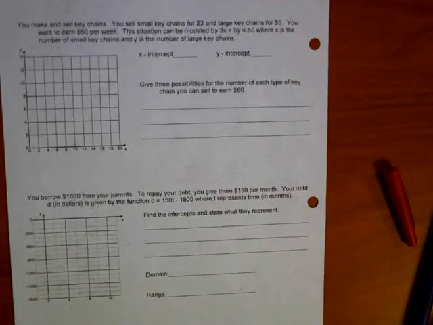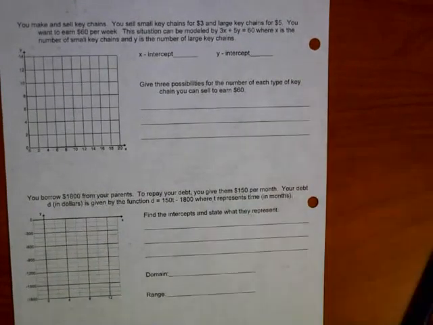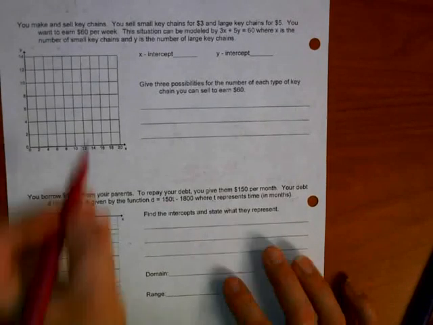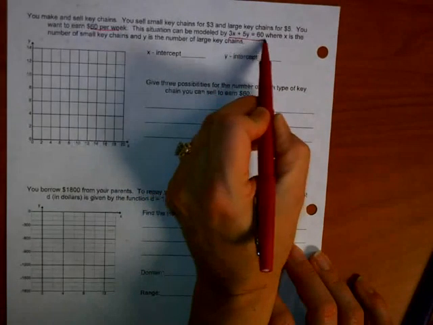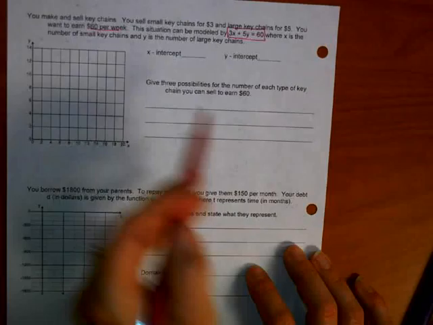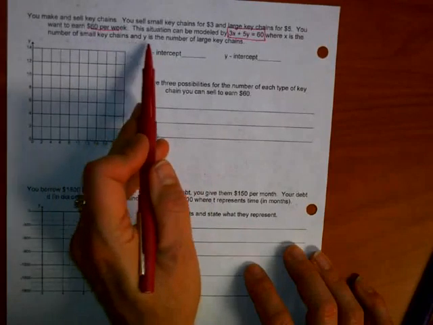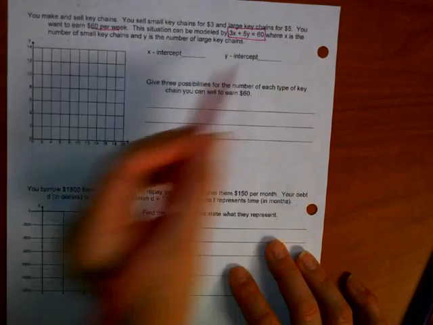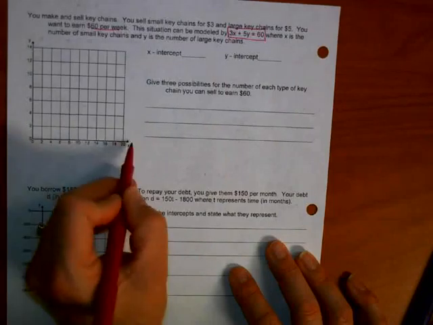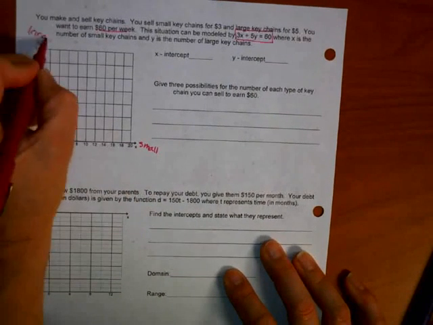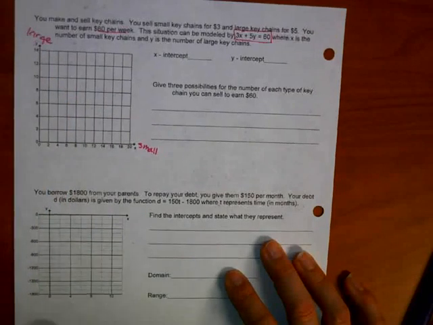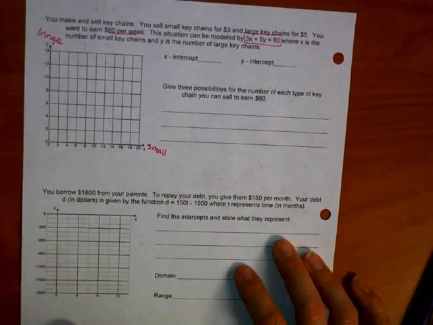Make and sell keychains. You sell small keychains for $3 and large keychains for $5. You want to earn $60 a week. This situation is modeled by this equation. Oh, they give us the equation. That's nice. Where X is the number of small keychains and Y is the large. Okay, I'm going to go right to my graph here. X is the small keychains and Y are the large. So I'm going to label that right on my graph.